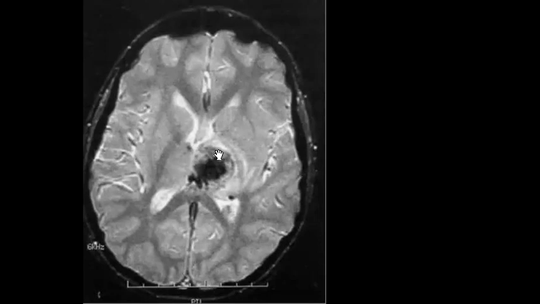So maybe there was hemorrhage before, and there is no significant surrounding edema. So again, you can see that there might be abnormal signal in the straight sinus.